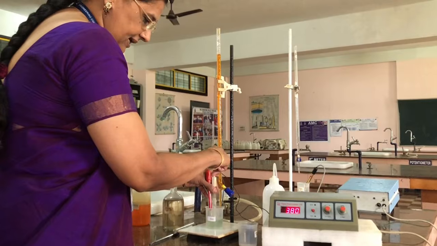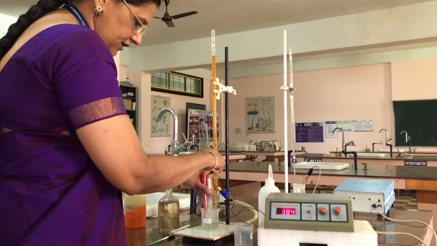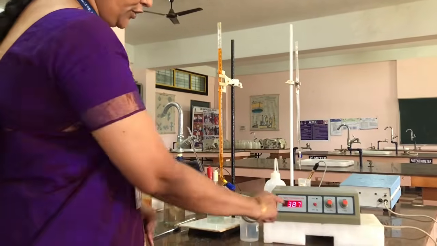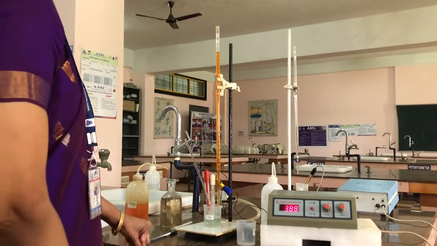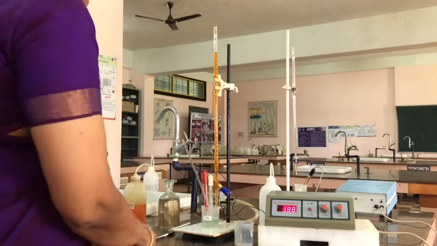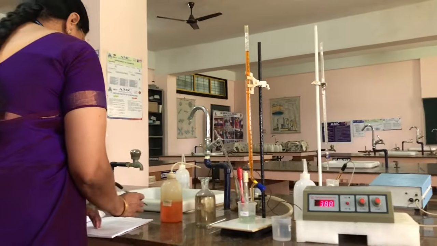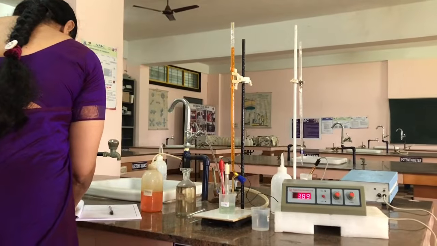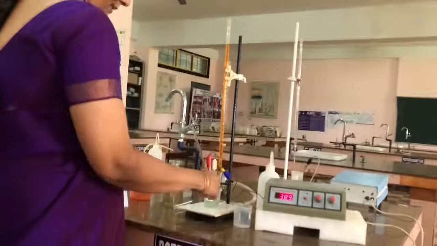A redox reaction is occurring where iron is getting oxidized and the chromium is getting reduced. And now we have to note down the potential of this EMF, which is 388. It will increase when you are adding the potassium dichromate.